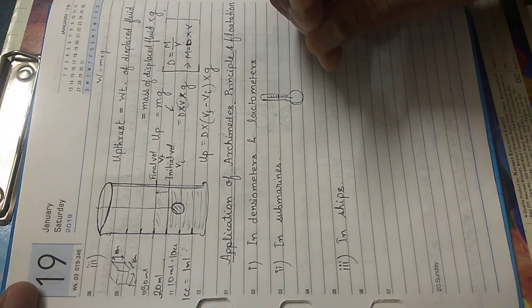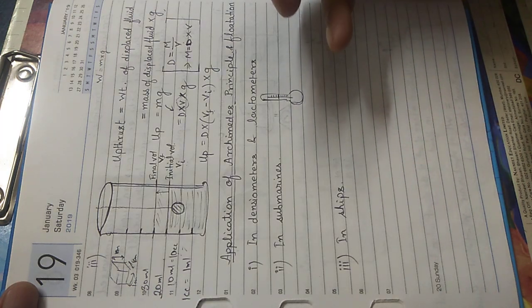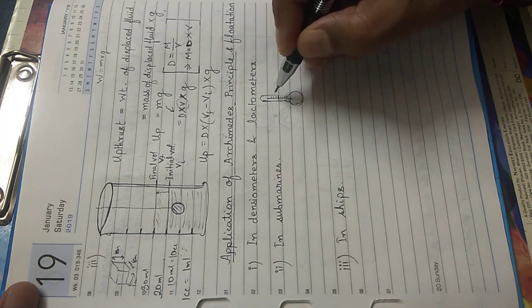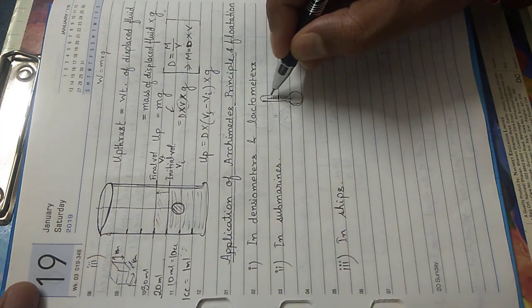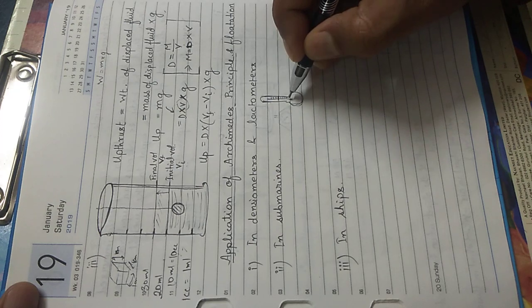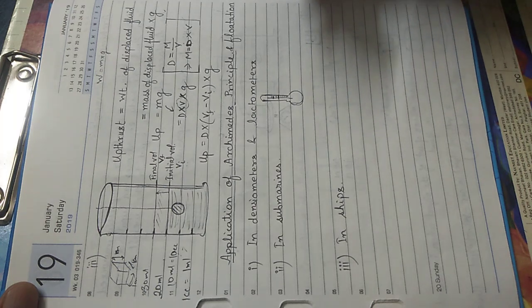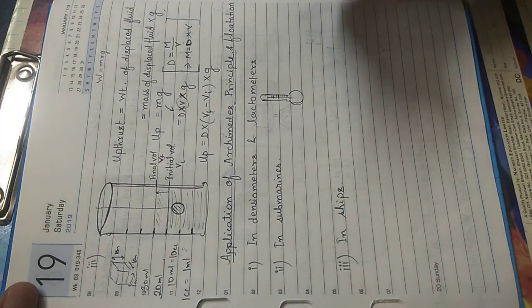If you get your standard reading, that means your milk is pure. If you are adding water, then what will happen? The milk will become light. Its density will become less. So what will happen? The densimeter or the lactometer will sink further. When it sinks, the reading will show lesser. So then you can know that your milk is contaminated.